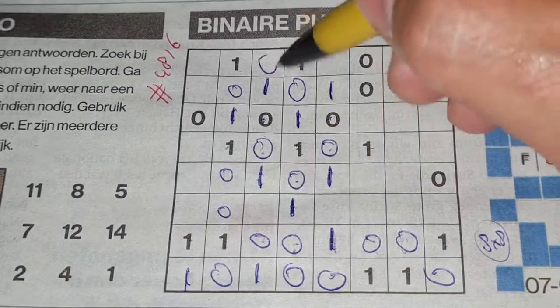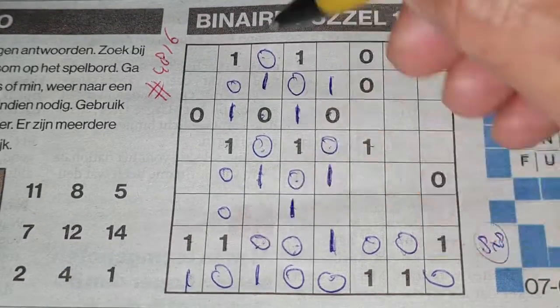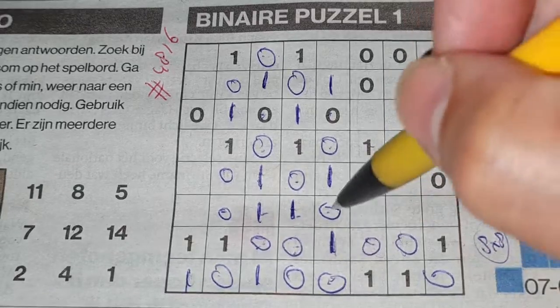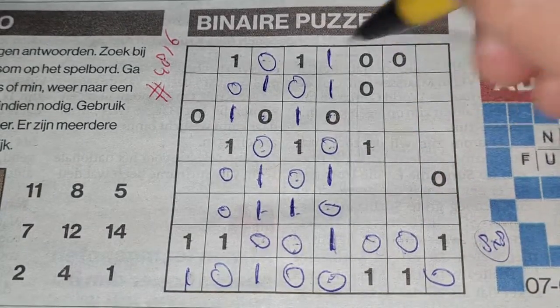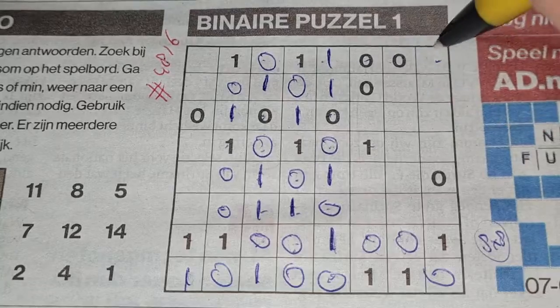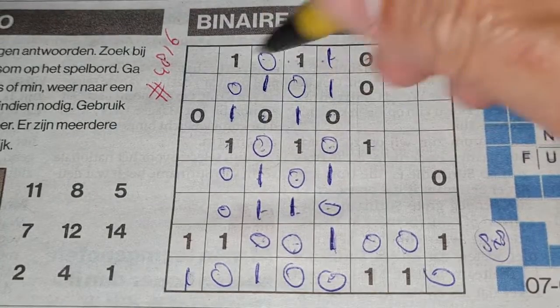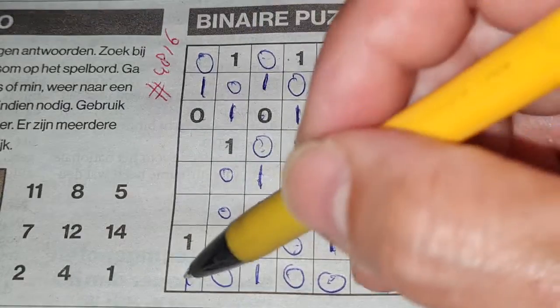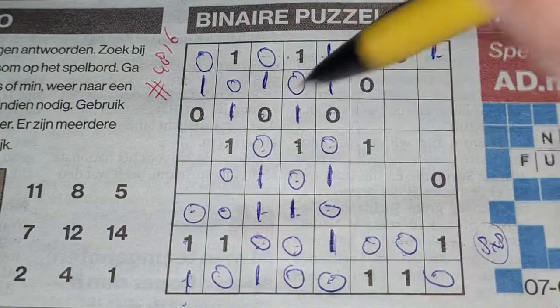Between the 1s comes an O. Now we have 4 O's, so the rest are 1s. Double 1, here no, there no. 4 O's we have here, so the rest are 1s. Double O, here 1, there 1. 4 1s we have here, so the rest are O's. Between 2 O's comes in 1. Double 1, here no, there no.